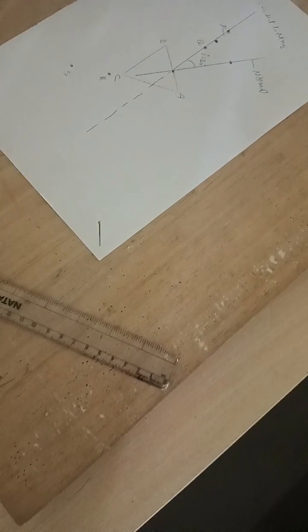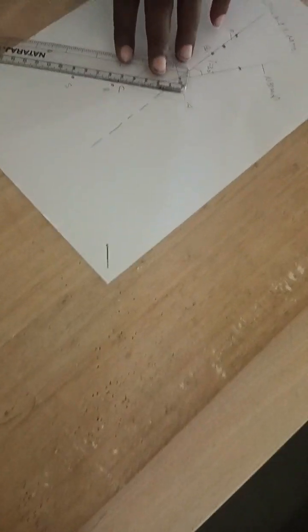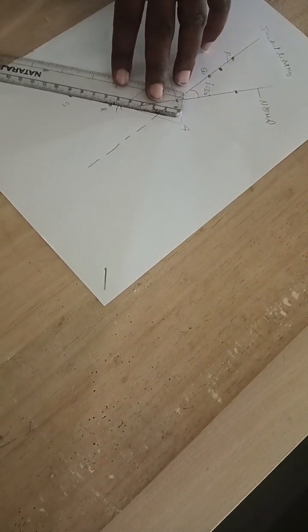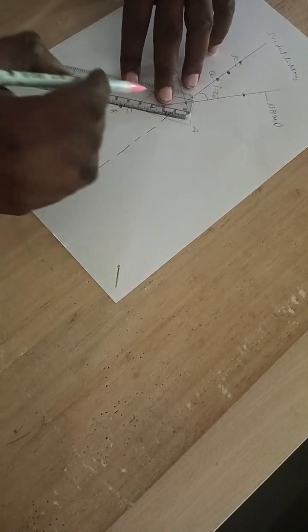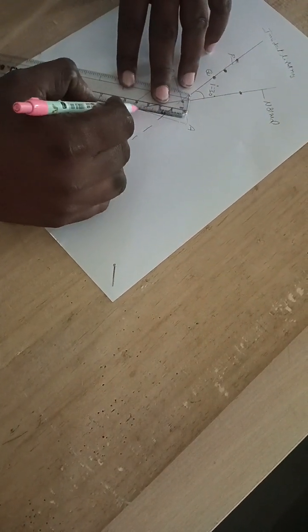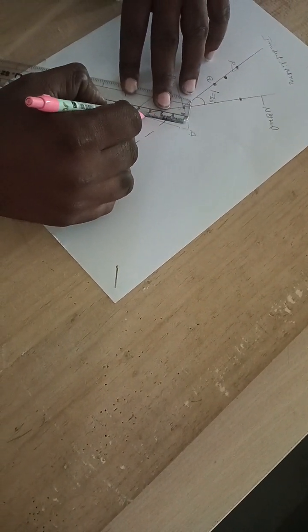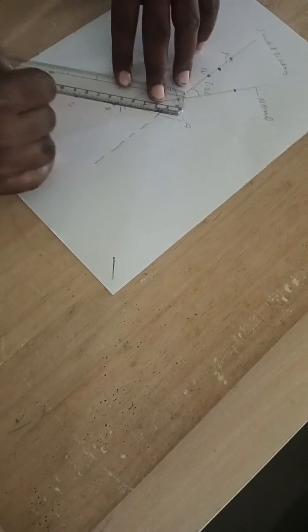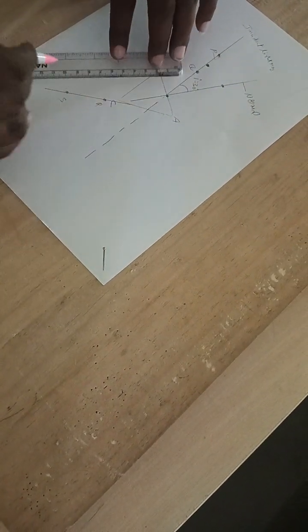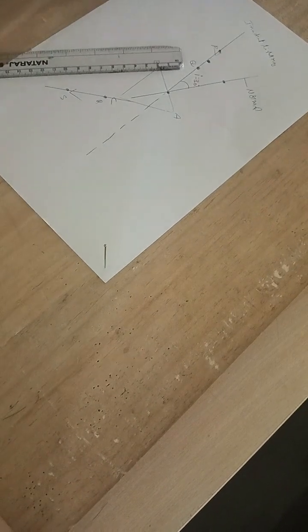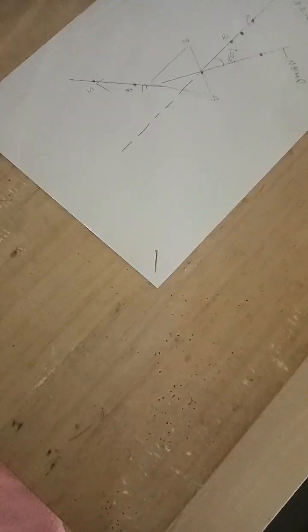Now I extend these. By joining these two points, I extend. See here, this is the emergent light ray. Okay? This is the emergent light ray.